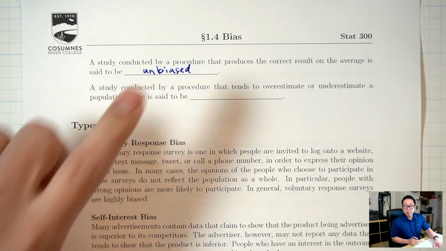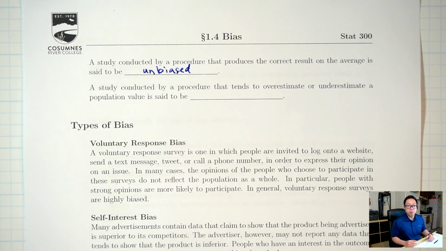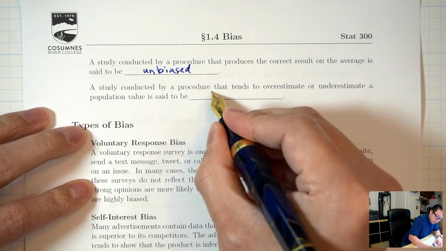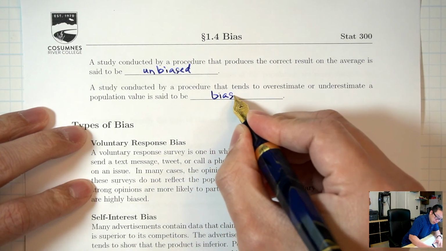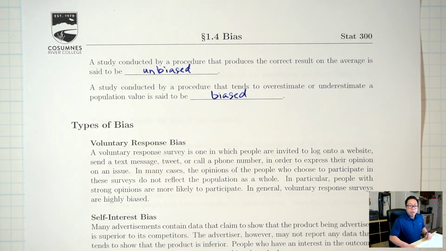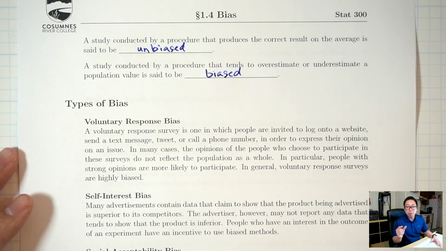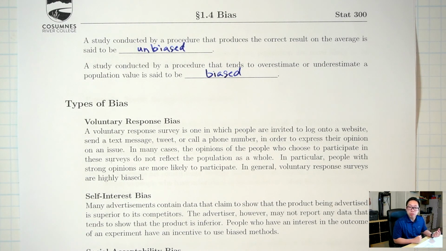That's what you want. Now, if your process or procedure results in the sample number being way off compared to the population number, that process or procedure is called biased. And what we have here is just a list of ways that you can be biased. So these are all things you should not do, right? Because it'll lead to a sample number that's way off compared to the population number.